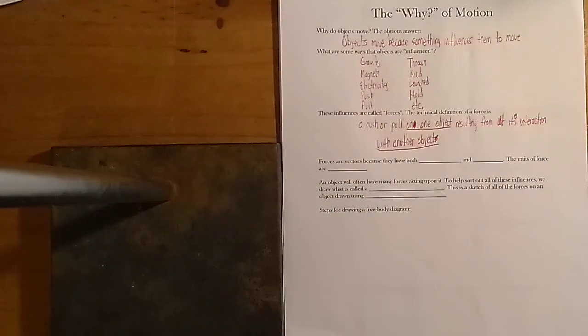That is key here. It is really important that you understand that forces arise from an interaction between two objects. Okay? Forces don't just happen because of one object. It's an interaction between two objects. In a little bit, we'll talk about how to analyze the forces on a particular object.